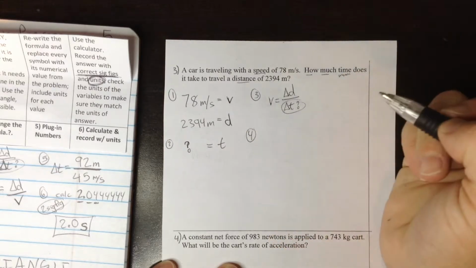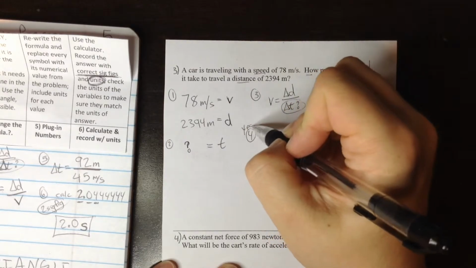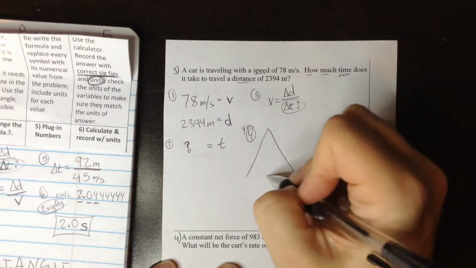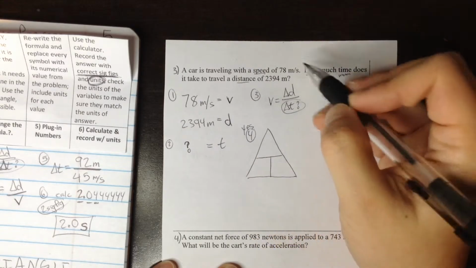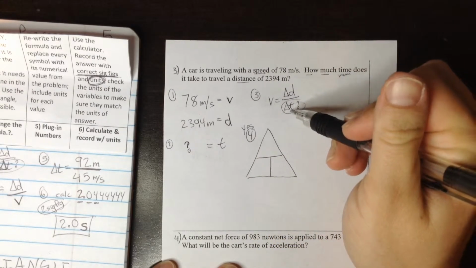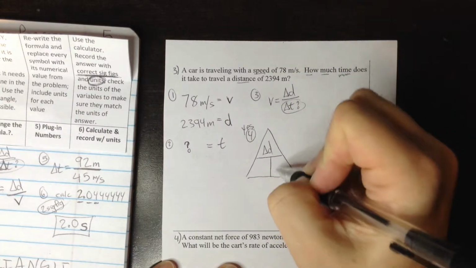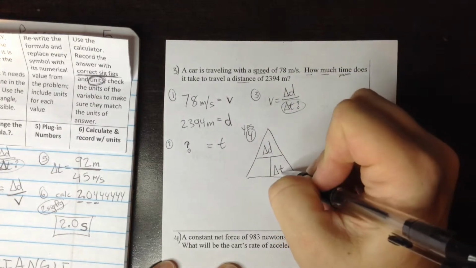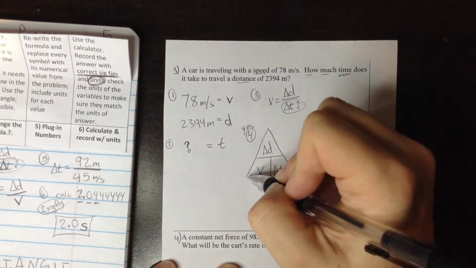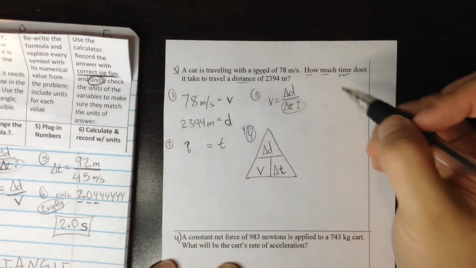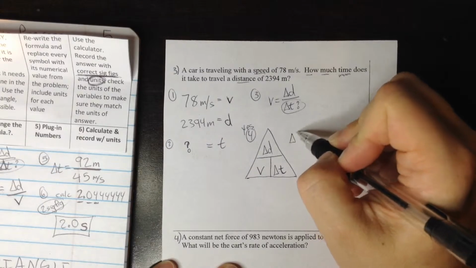So step 4, do we need to rearrange the formula? Yes, we do. Put it into the magic triangle. Alright, D and T. D is over T. So I need the D over the T in the triangle. That leaves V in the empty space. Okay, T is the question.